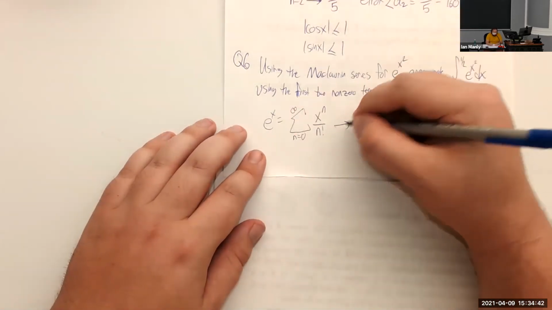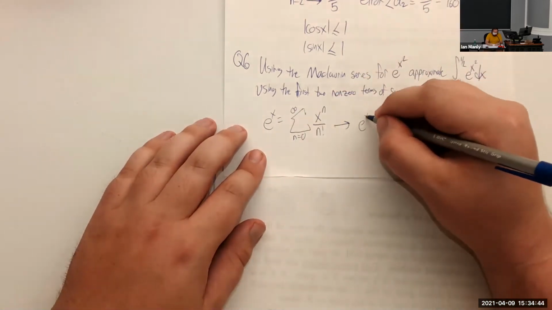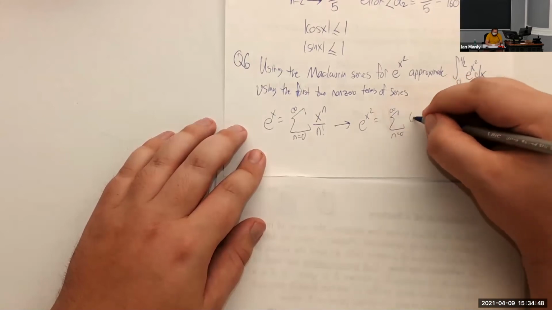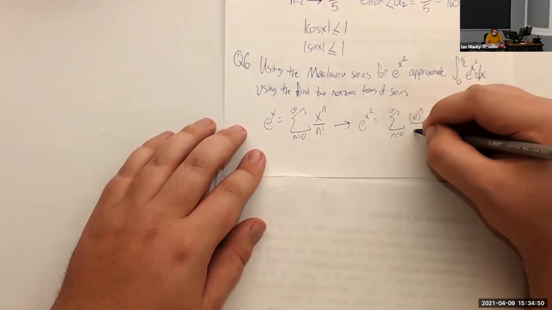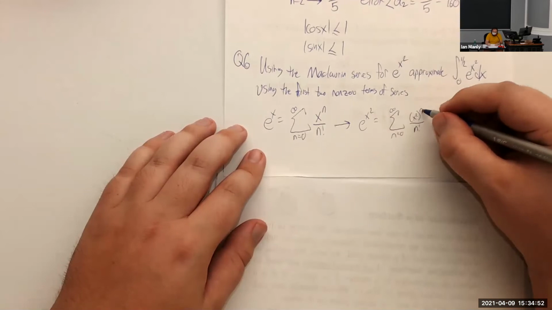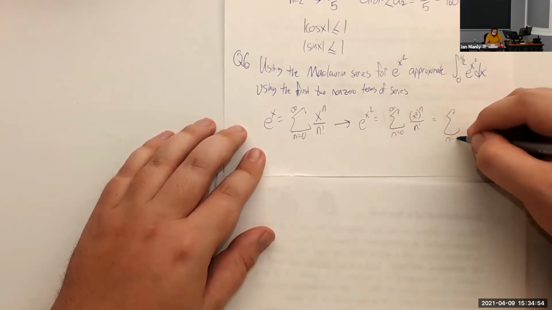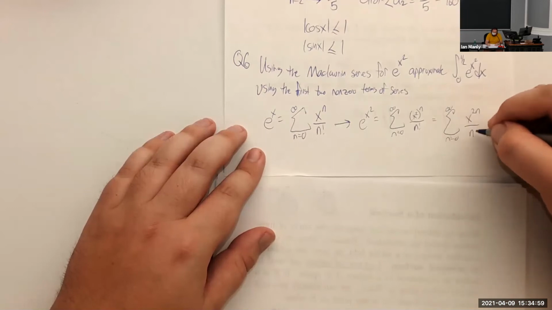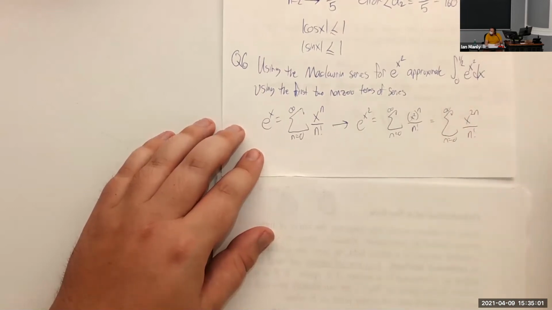Well, if I replace the x with an x squared, then I'm going to have x squared to the n over n factorial. And remember how the exponents work here. This is the same as x to the 2n over n factorial right here.